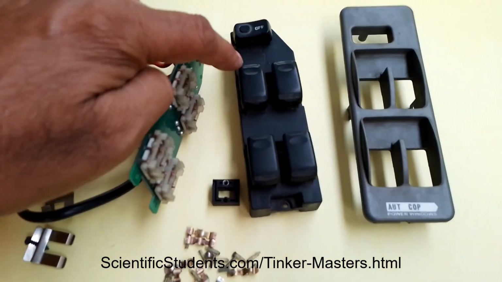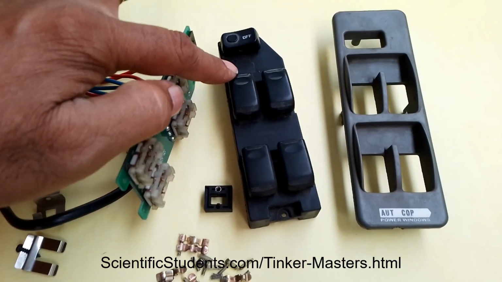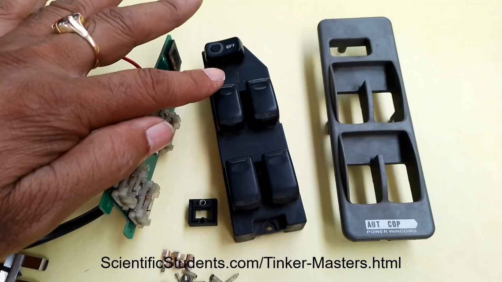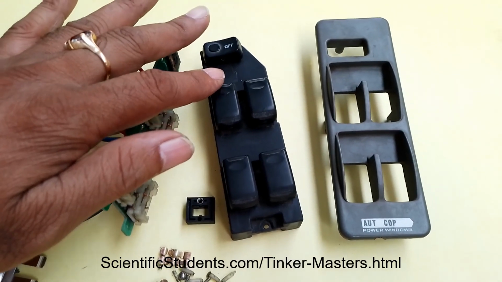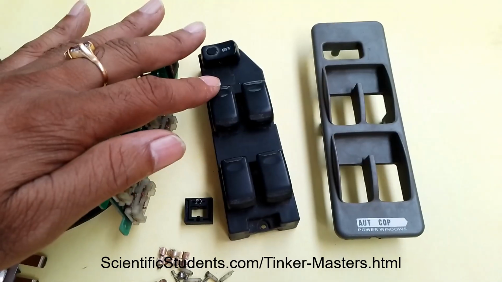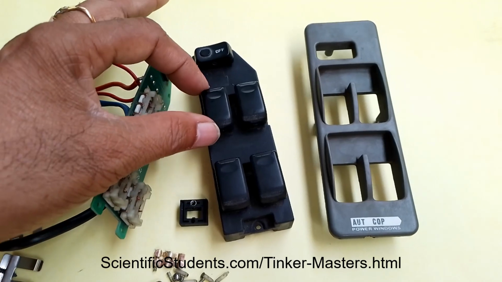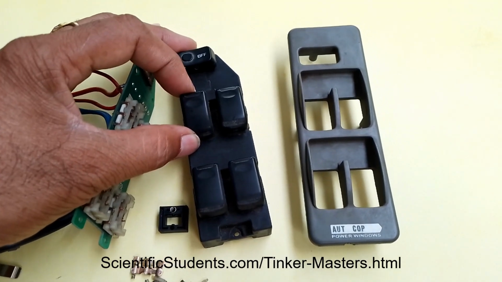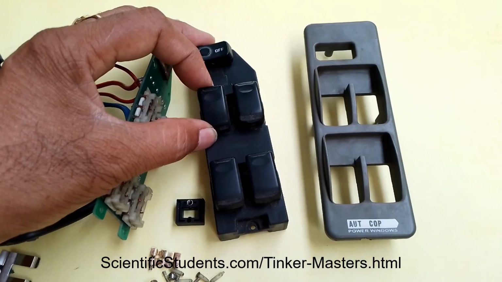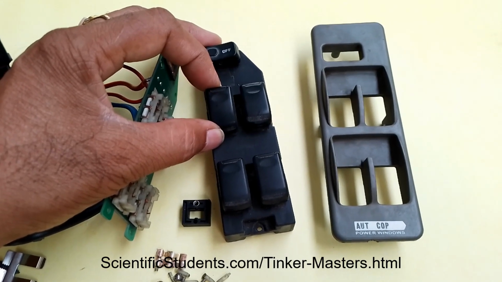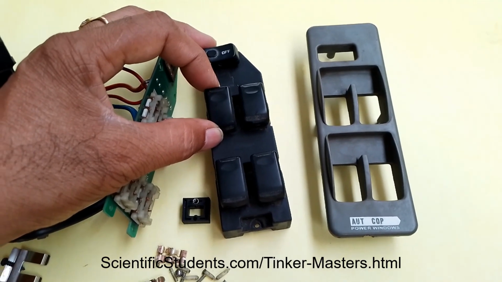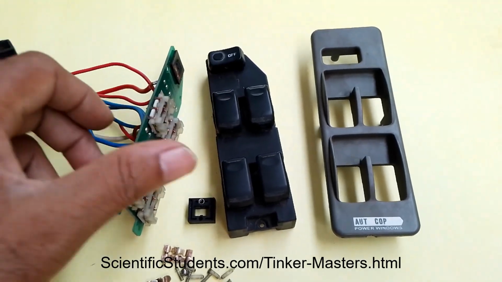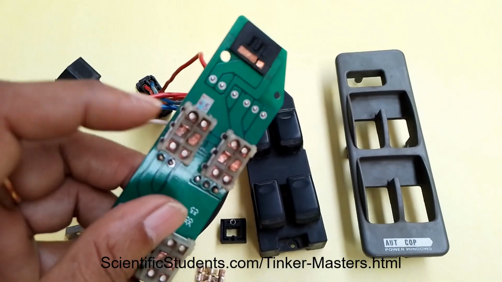If I press it down, one motor has to run in a direction where the front left motor must keep the window down, and it is a center point. And again, if I press it up, the direction of the motor must reverse. That means the plus minus connections must go reverse to that particular motor. All of that happens in this switch.